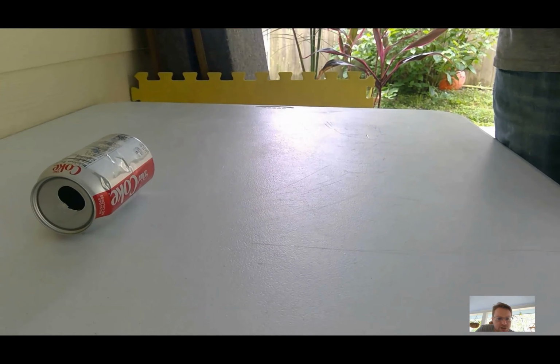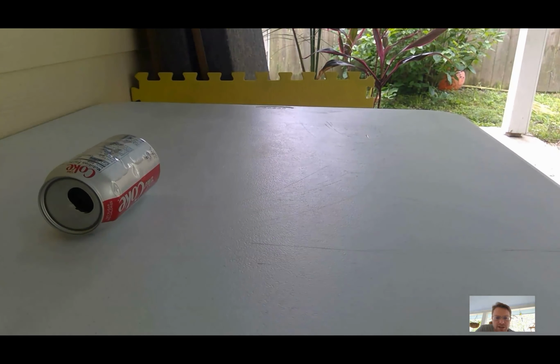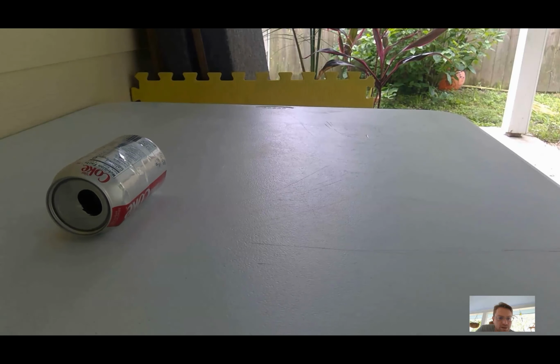Later you can take this and figure out how to make a motor out of it. But right now it's just able to make the can roll back and forth.